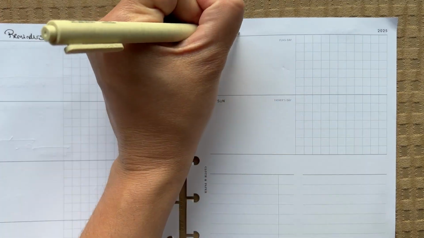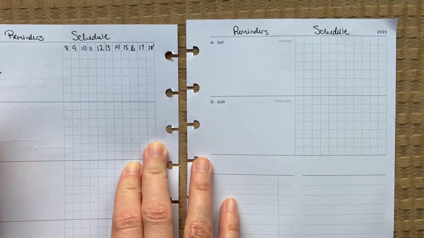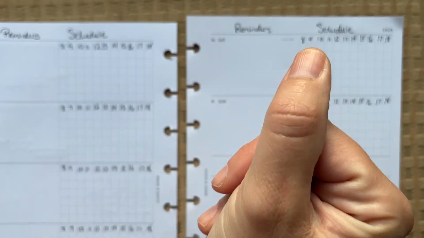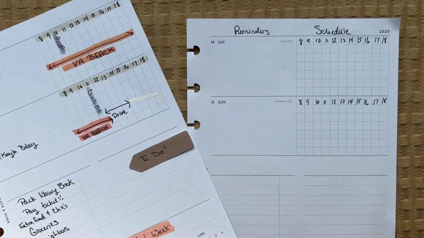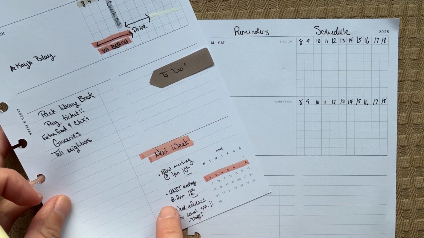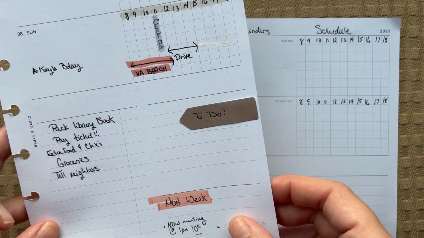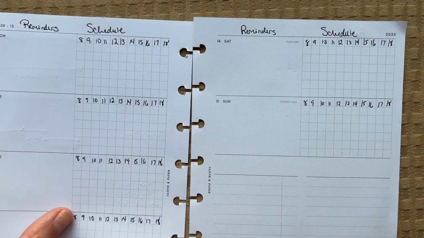As you can see, I've split up this layout into schedule and reminders, and then I added all of my times in. So I do the grid section for some time blocking from 8 a.m. to 7 p.m. And right there, I was just looking at some notes from last week to make sure I put in some meetings that are not normally there for this week.